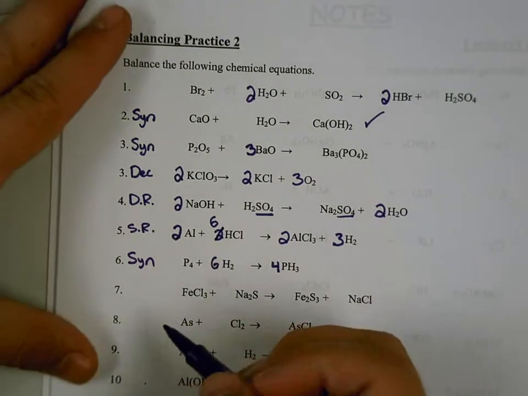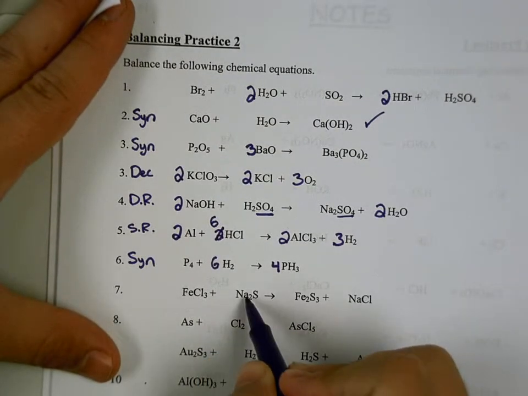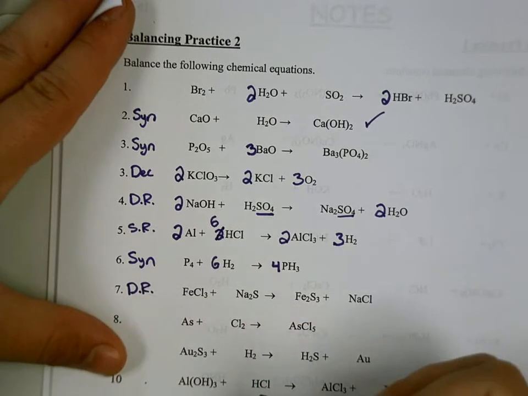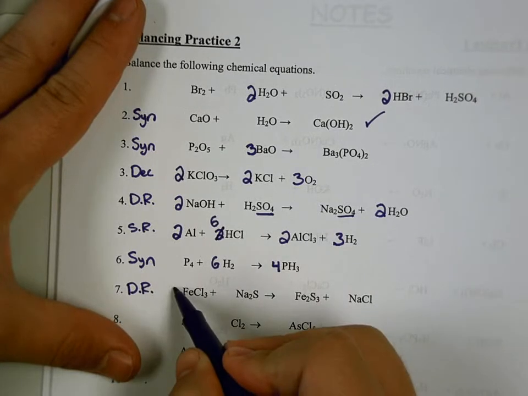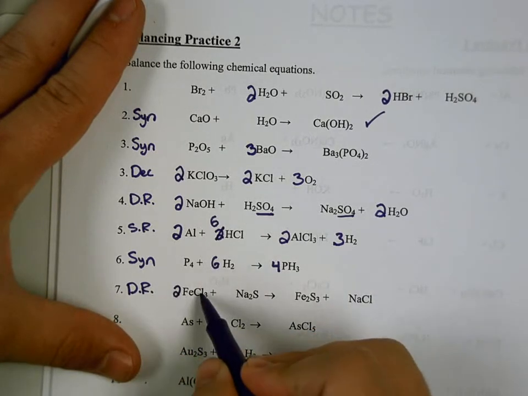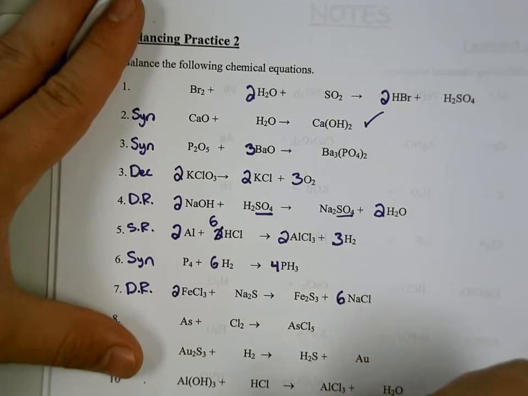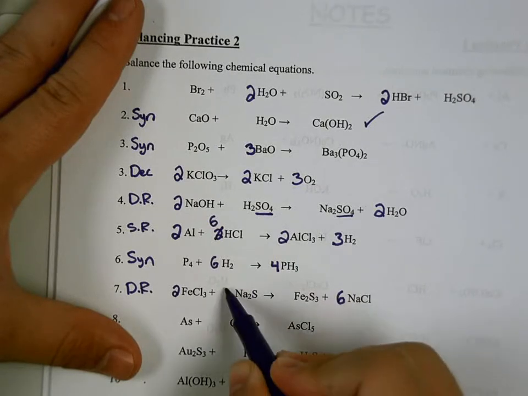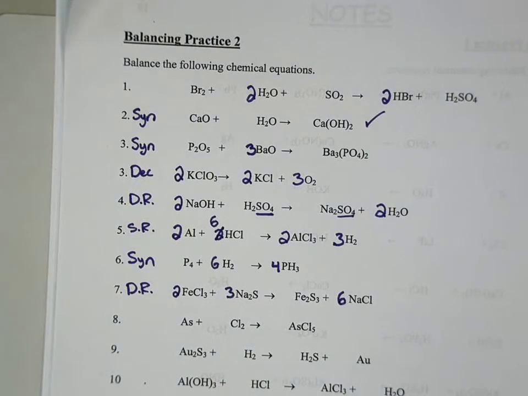For problem 7, again, it looks like I have the iron in a compound switching places with the sodium in a different compound, so that's going to be a double replacement. I have one iron atom on the left and two on the right, so I'm going to fix that. I now have 6 chlorine atoms on the left, the 2 times 3, so I need 6 chlorine atoms on the right. And then I have 6 sodium atoms on the right, so I need 3 times 2 is 6 sodium atoms on the left.